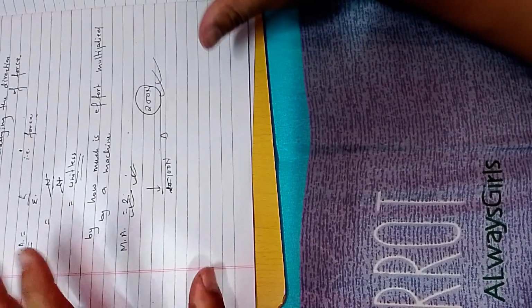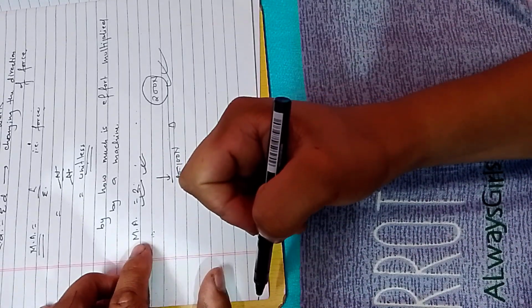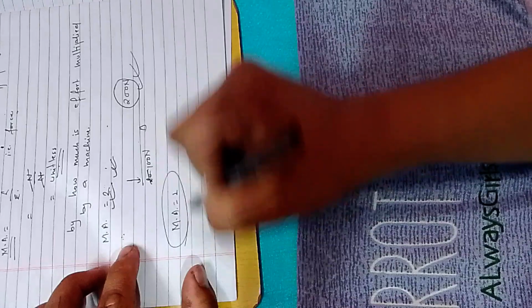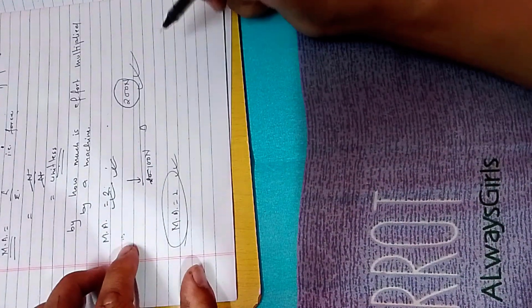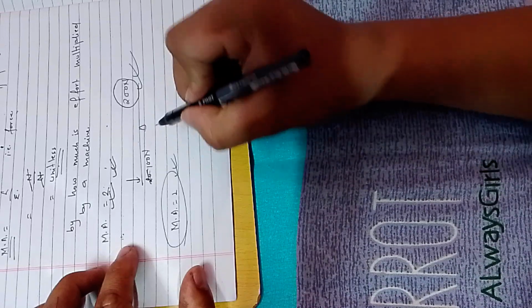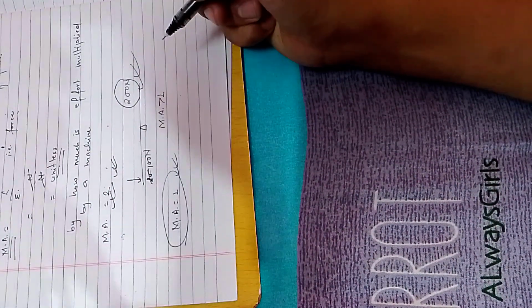This property of a machine is defined by mechanical advantage. If we say that MA of a machine is 1, then this machine is not going to multiply the effort. For a machine to multiply effort, its MA must be greater than 1 every time.